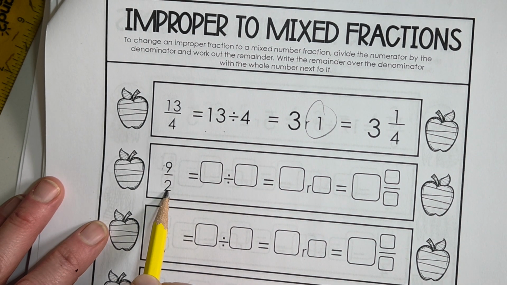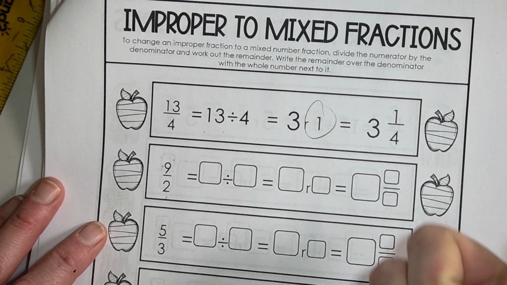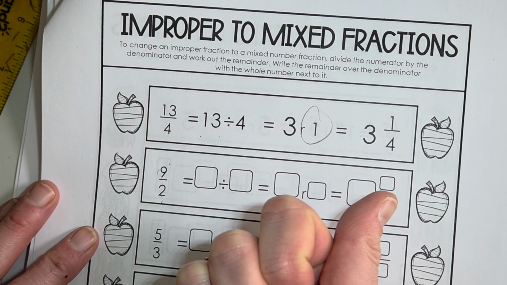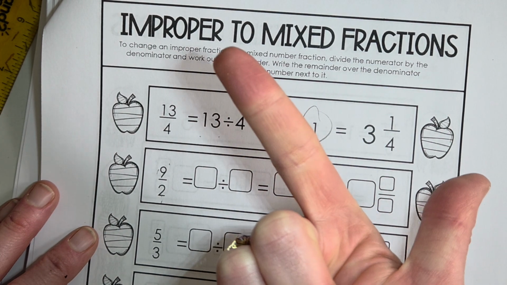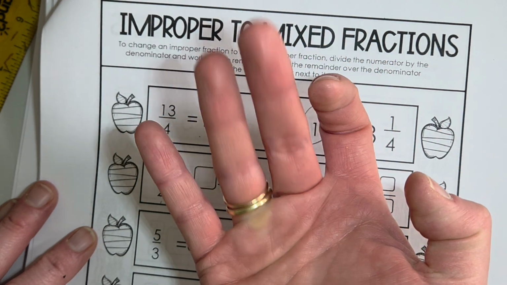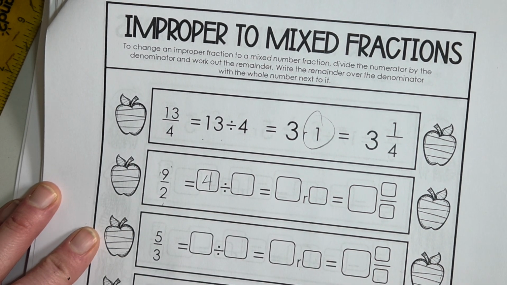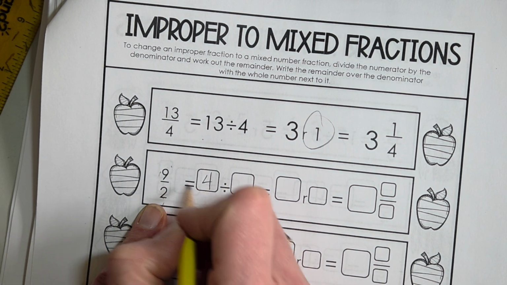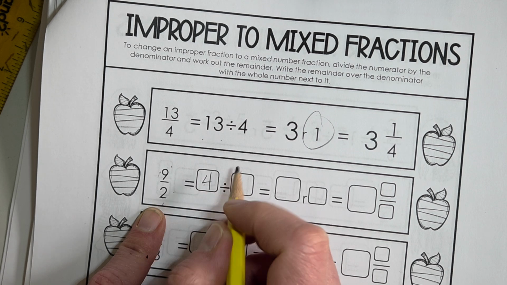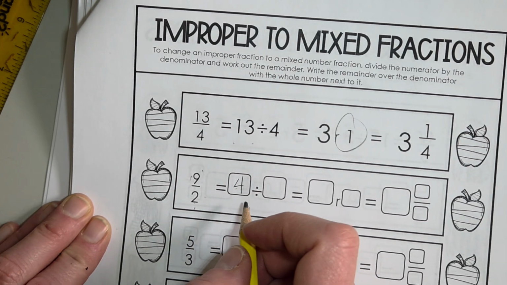Okay, 9 halves, or 9 divided by 2. I want you to count up or use your multiplication chart. 2, 4, 6, 8, 10. Uh-oh, nope, 2, 4, 6, 8. So 2 times 4 is 8, right? We can write it out on the side.